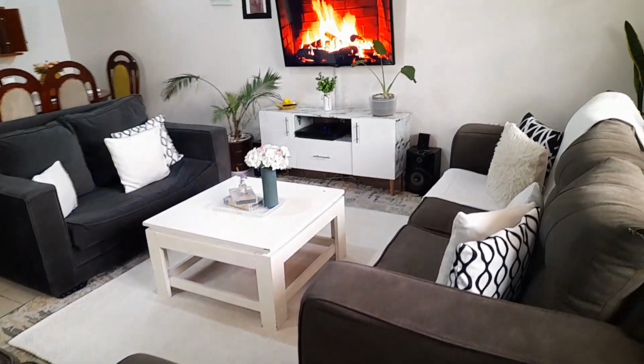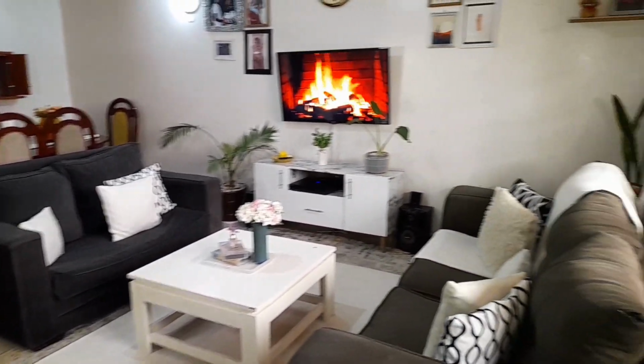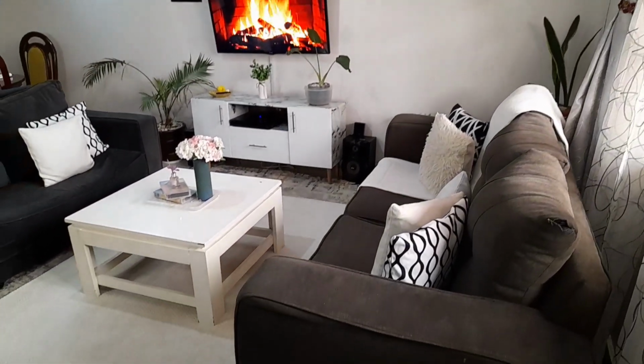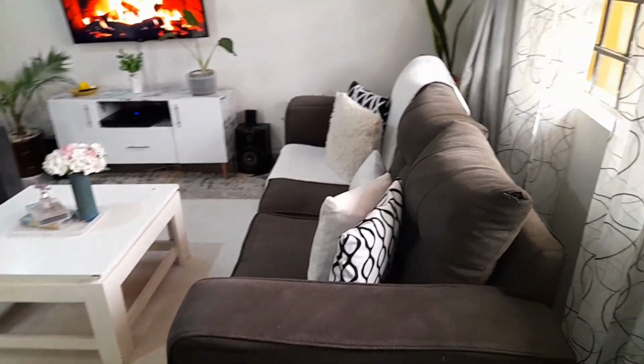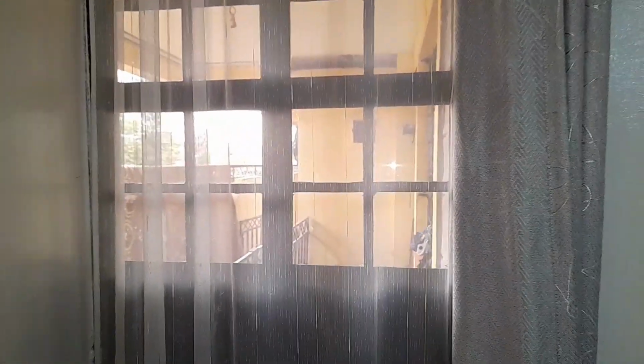So guys, I'm standing at the door and that's how my living room looks. It's a pretty spacious space. So I'm standing at the door. Let me turn around and show you. This is the door, that leads outside. We are not going to go outside today. So that's how our main entrance door looks.